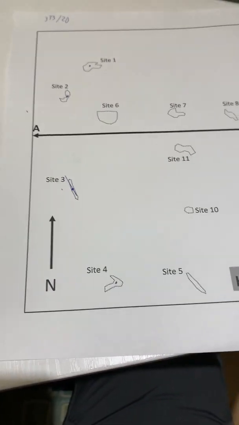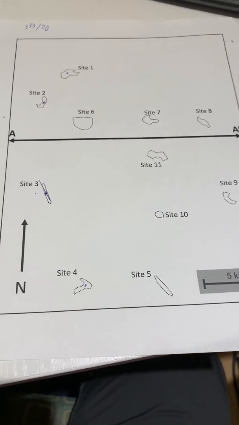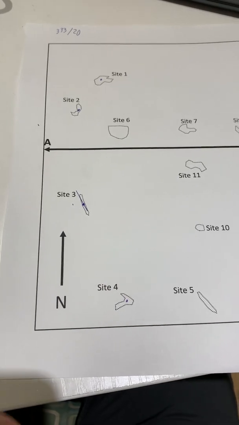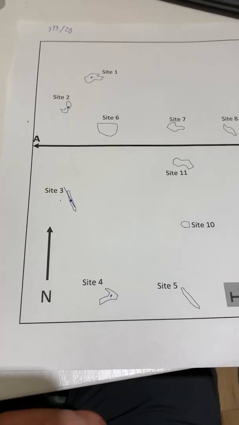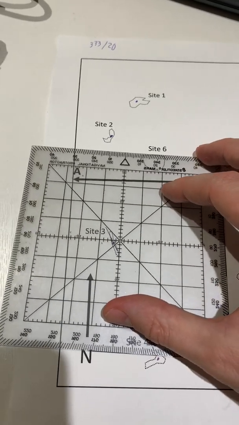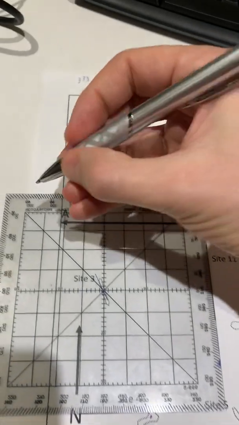All right, I'm not entirely sure which one of your points are going way beyond the cross-section line, but let me just show you how to do it with the orientation that you've given me. So we're 333 and dipping 20. For this part, we only need our protractor, and we count over here.